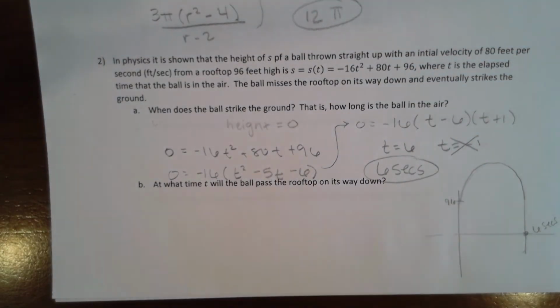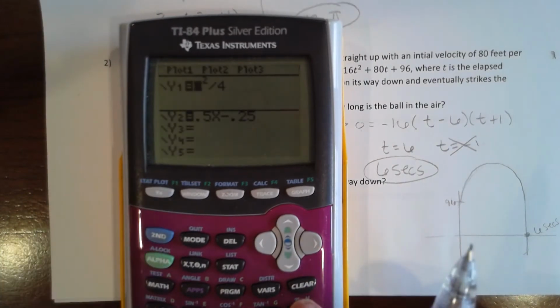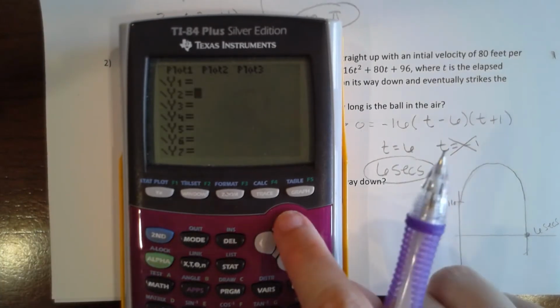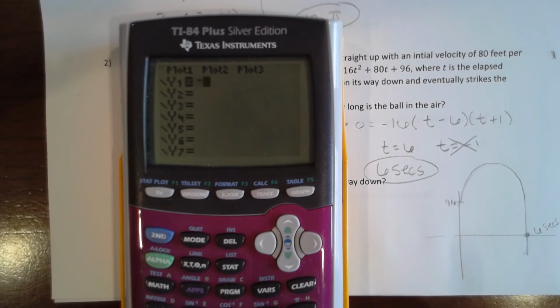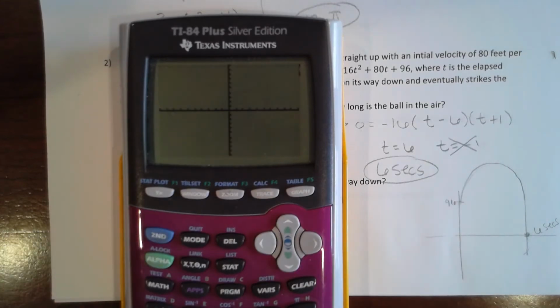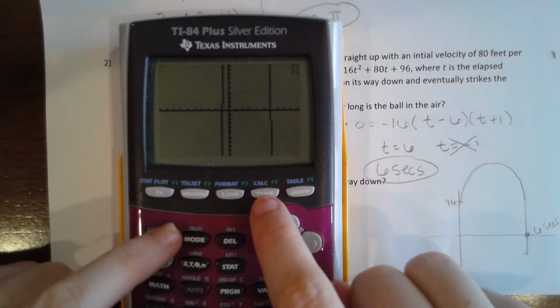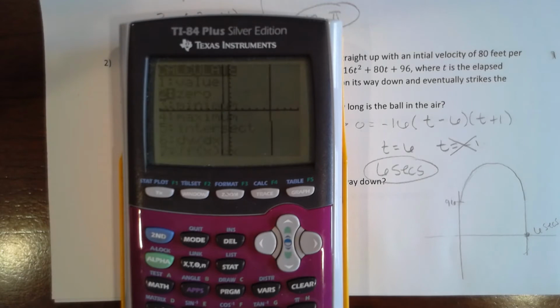Okay, now on our calculator, if we were going to use our calculator, what we could do is we could go to our y equals negative 16x squared plus 80x plus 96. We go to our graph here. There's our graph, and we would want to find the time right here, so we could do second trace, find the 0.